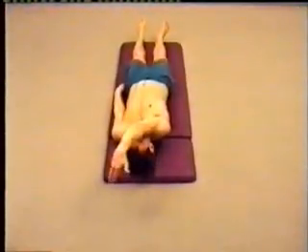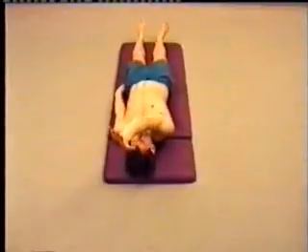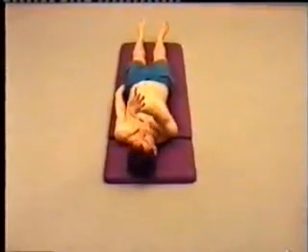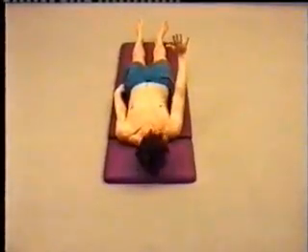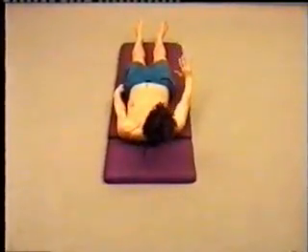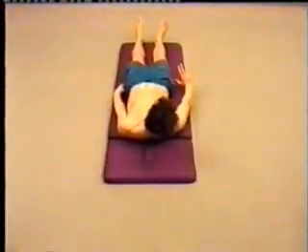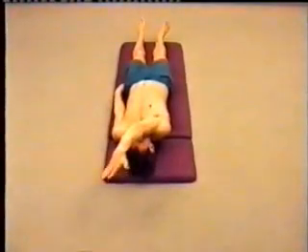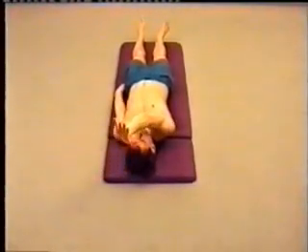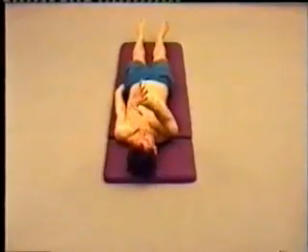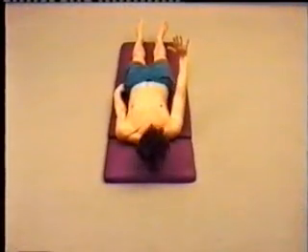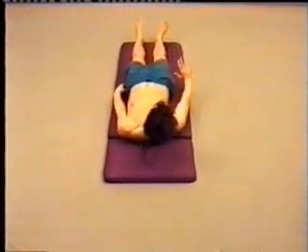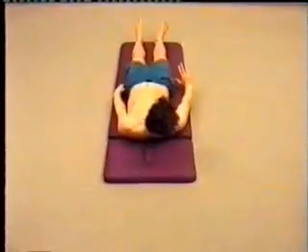Starting position, extension and abduction of the fingers, dorsiflexion, ulnar abduction, and pronation, followed by internal rotation, extension, and abduction of the shoulder.